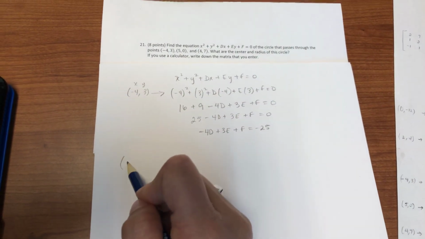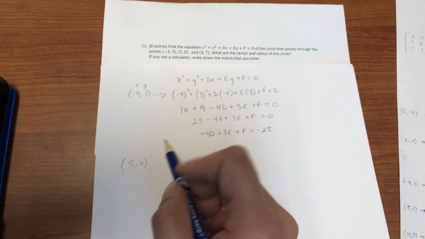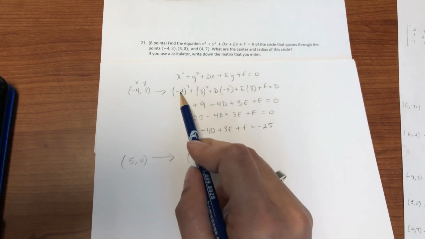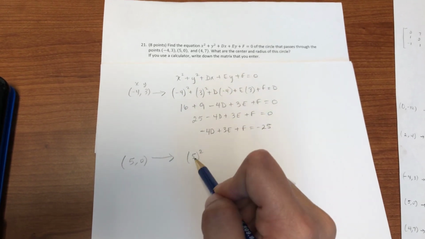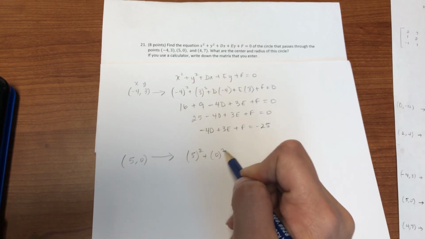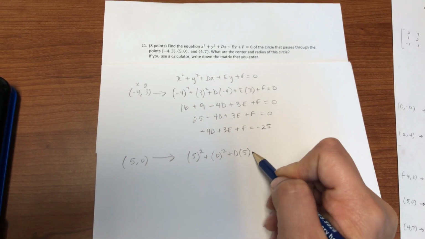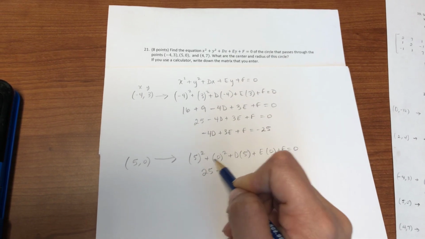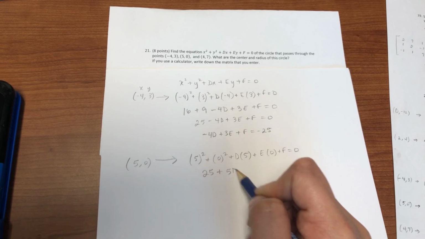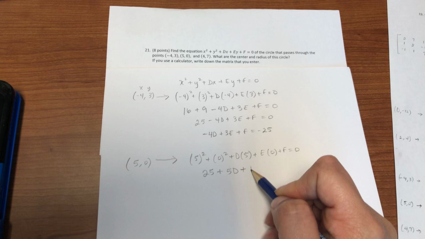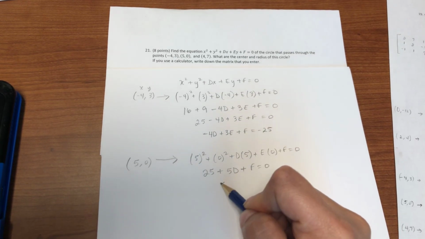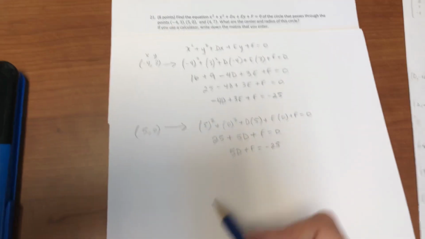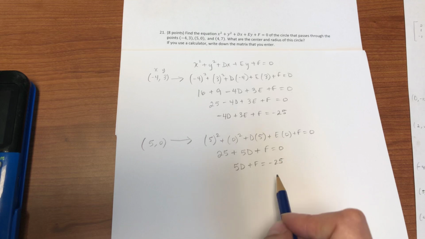And so now let's do our next point, 5, 0. This one's a little bit easier to work with, if I'm honest with you, because my y is 0. My x, however, I'm putting back into the same original equation: 5 squared plus 0 squared plus d times 5 plus e times 0 plus f equals 0, so that's 25 plus 5d plus no e plus f equals 0. And again, I need to move my constant to the other side: 5d plus f equals -25. That's going to be my second equation. Pay close attention, it is missing a variable, so that's going to make it a little bit more tricky.